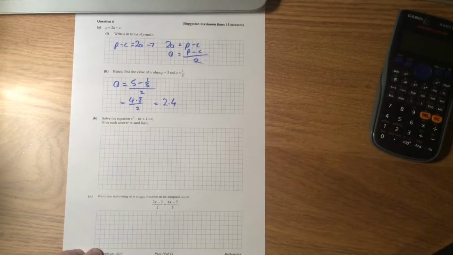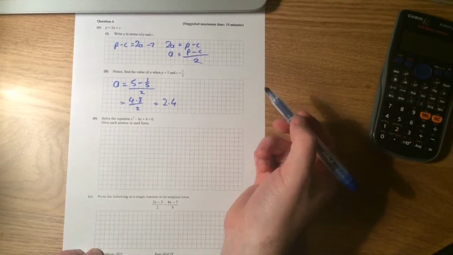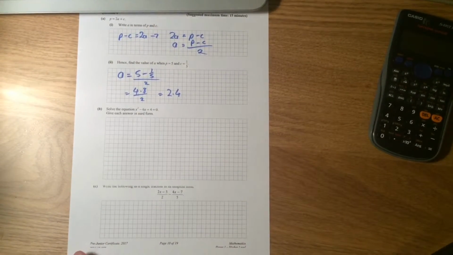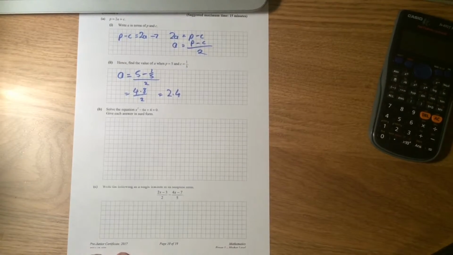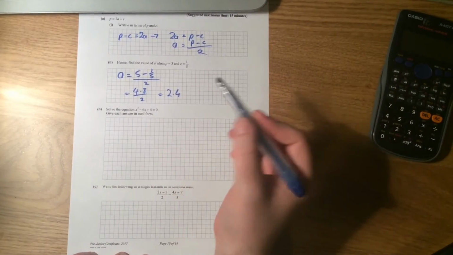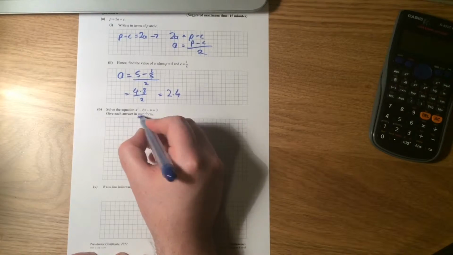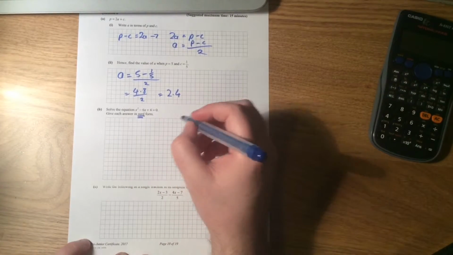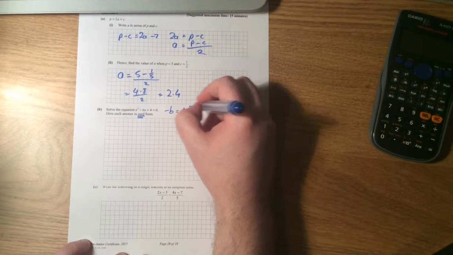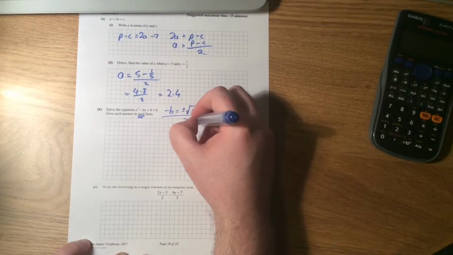Now if you did that on your calculator, it might give you a fraction, and that's fine. You could say 12 over 5, you could say 2 and 2/5, or you can say 2.4, they're all the same. Part B, solve the equation x squared minus 6x plus 4. Now, factorizing isn't going to happen because it's not possible. Give each answer in surd form is a hint that you have to use the minus b formula, where x is equal to minus b plus or minus the square root of b squared minus 4ac, all over 2a.